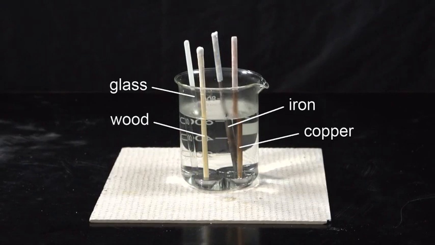Alternatively, coat one end of each rod with the same amount of octadecan-1-ol and immerse the other end into hot water. Observe what happens to the coating. Which material conducts heat the fastest?